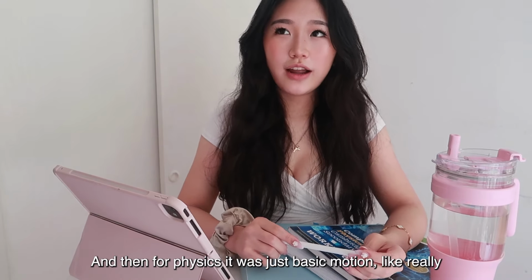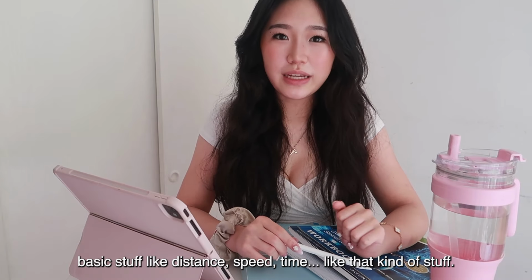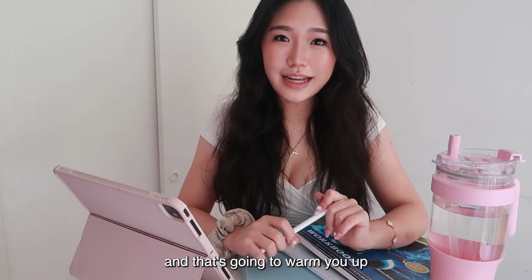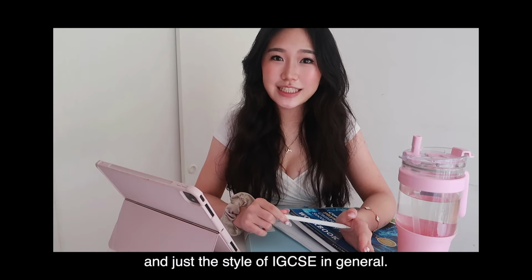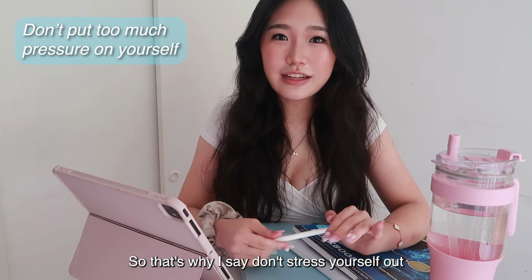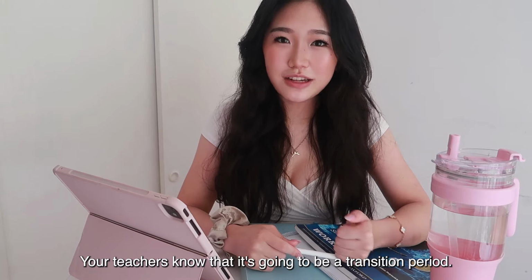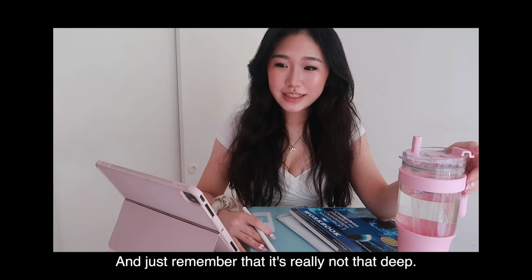And then for physics, it was just basic motion, like really basic distance, speed, time, that kind of stuff. So it's going to start really simple, and that's going to warm you up for the style of questions and the style of IGCSE in general. So that's why I say don't stress yourself out too much before IGCSE even starts. Your teachers know that it's going to be a transition period, and just remember that it's really not that deep.